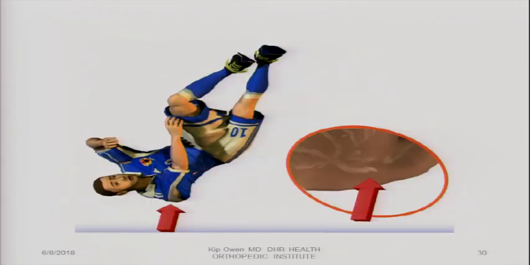All right, let's change gears and go to the AC joint. AC joint injuries occur with a direct blow or fall directly on top of the acromion to begin to disrupt those ligamentous structures that I mentioned in the anatomy section.